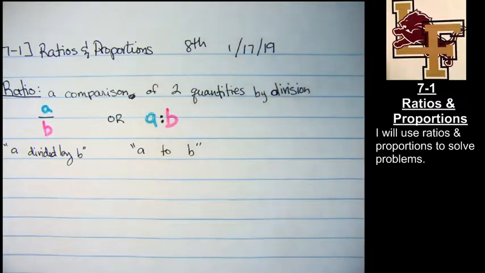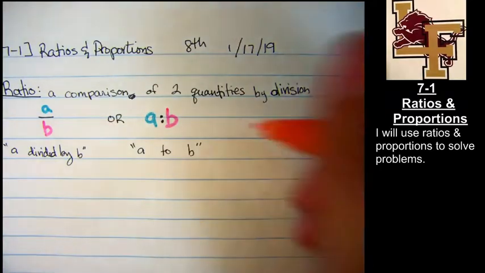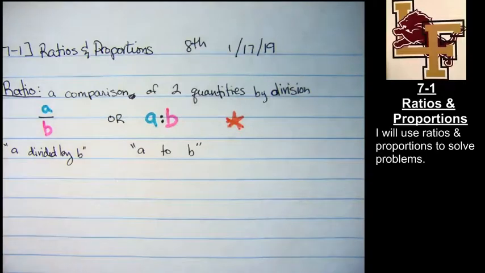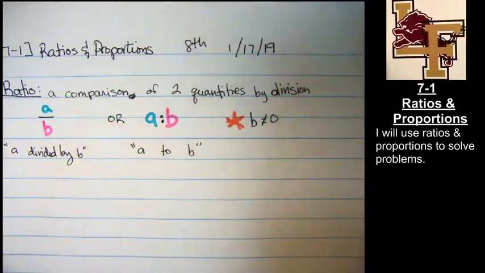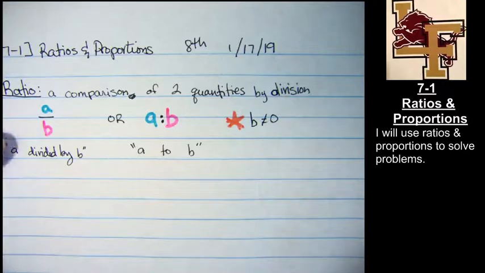Now, there's one thing that you have to keep in mind. It's super important when you're dealing with fractions, divisions, and ratios. B can't be 0. The moment we make B 0, this thing becomes some number divided by 0. Can't divide by 0. It breaks algebra. Don't break algebra's heart. Valentine's is soon. Poor algebra. Don't divide by 0. Okay?